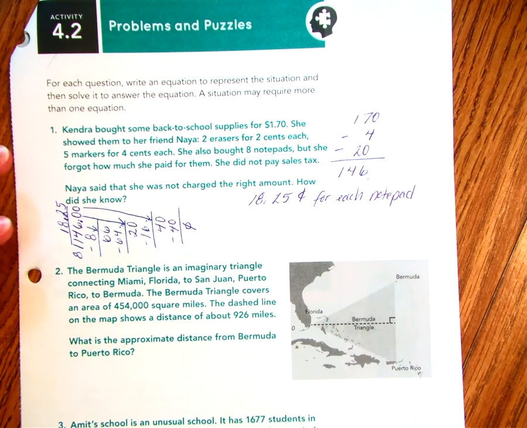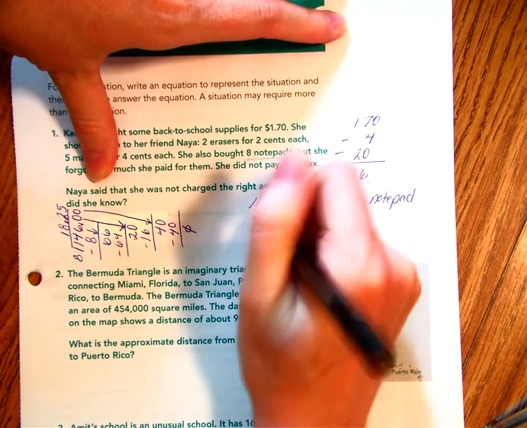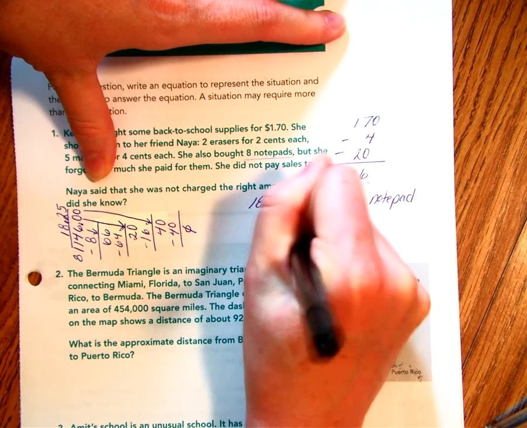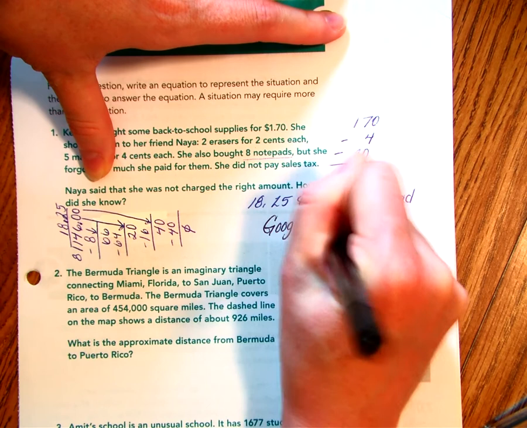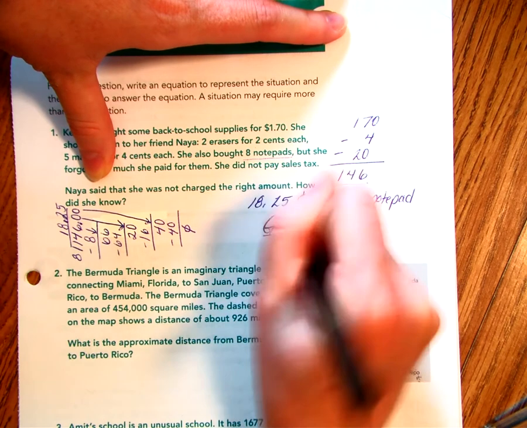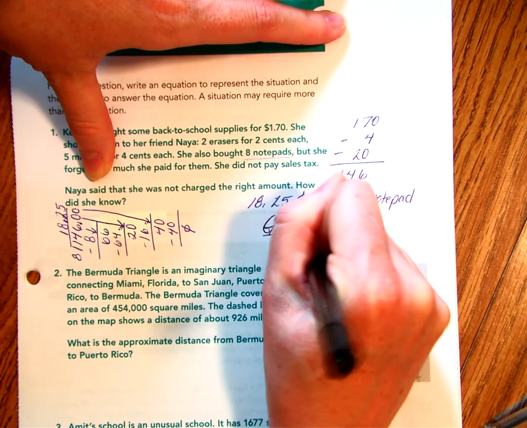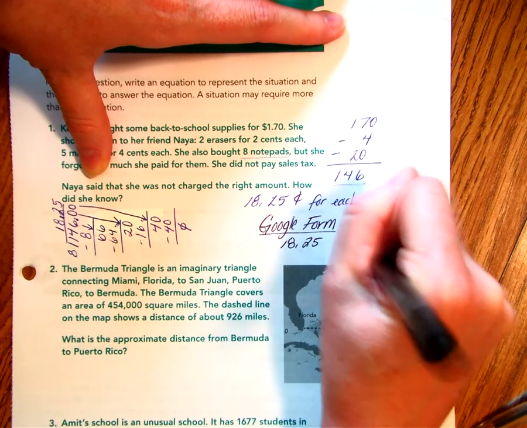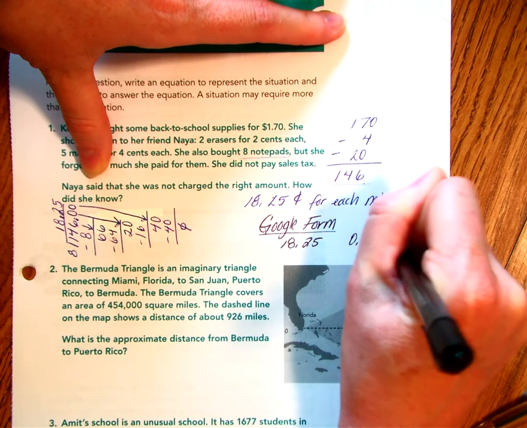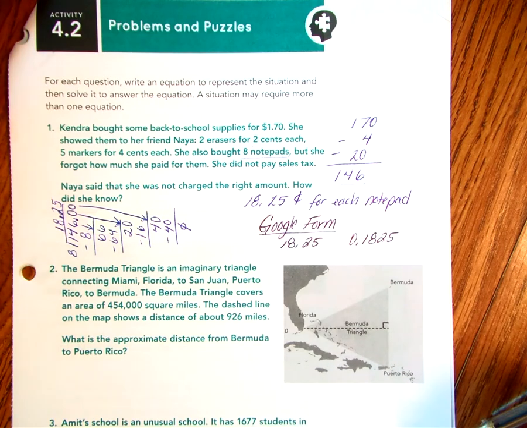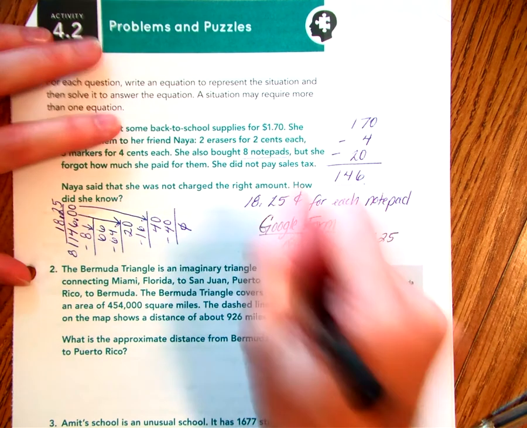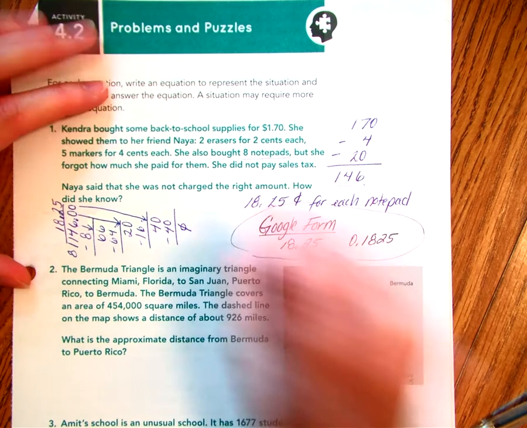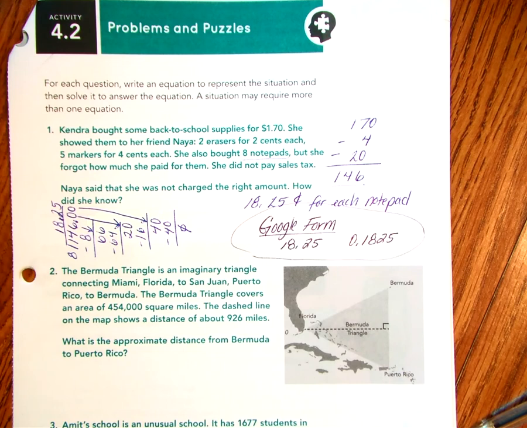So on your Google form, I would have accepted a couple different ways because this is written very unusually. I was either looking for 18.25, and then I was also accepting this format on your Google form. So these were 2 acceptable answers for the price of a notepad.